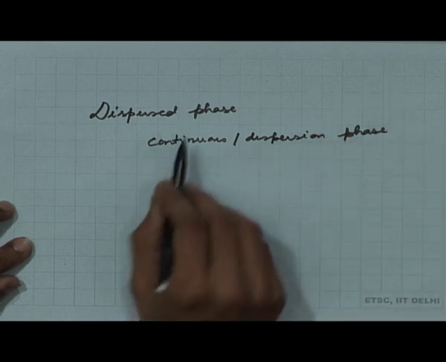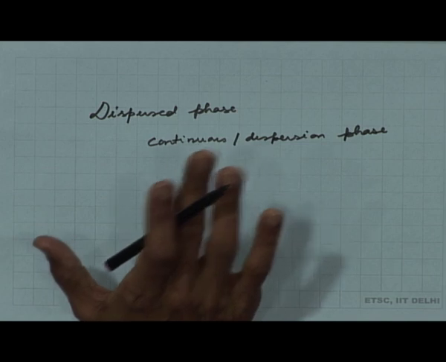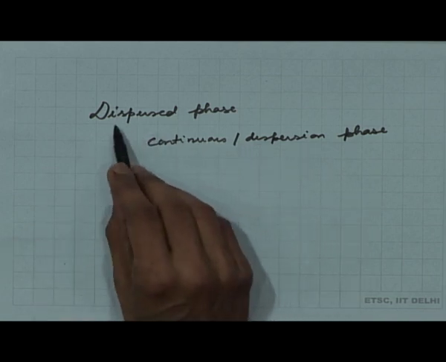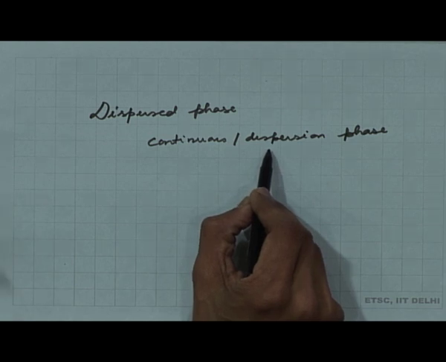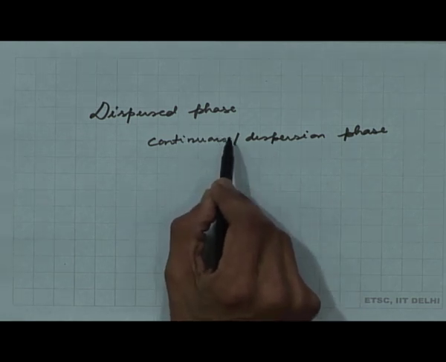And this is a very tricky business, because if you have something which is insoluble in the dispersion phase, then it very quickly will precipitate out.